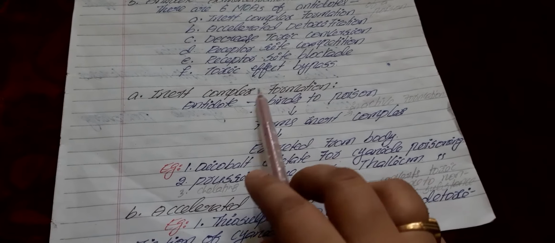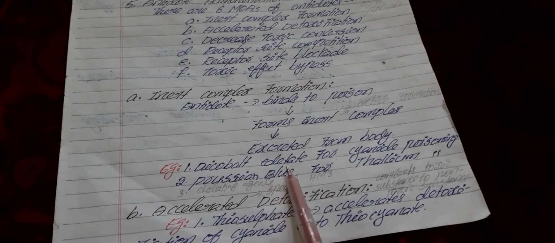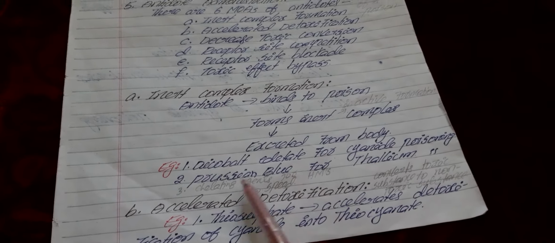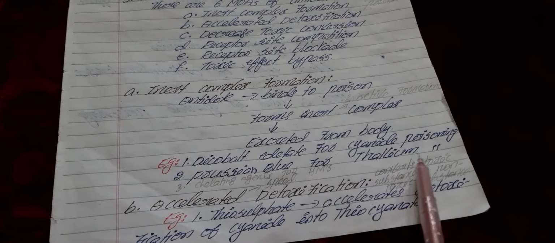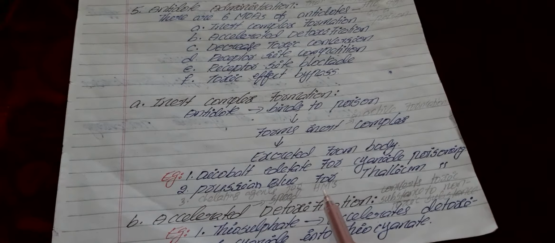Examples of this inert complex formation are dicobalt edetate for cyanide poisoning, Prussian blue for thallium poisoning, and chelating agents for heavy metal poisonings.